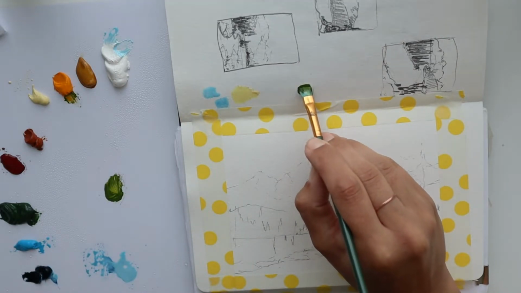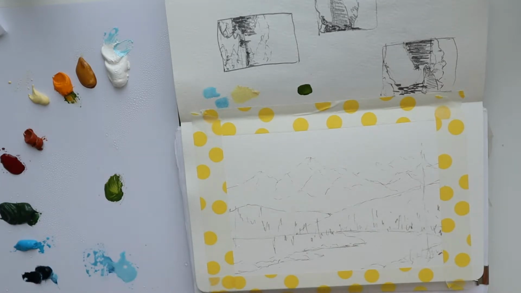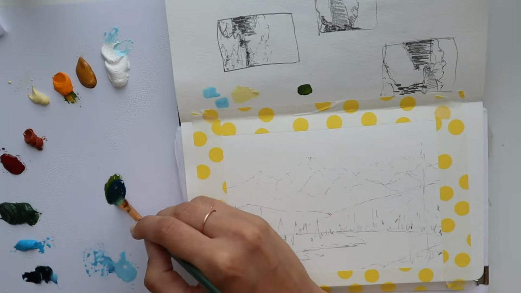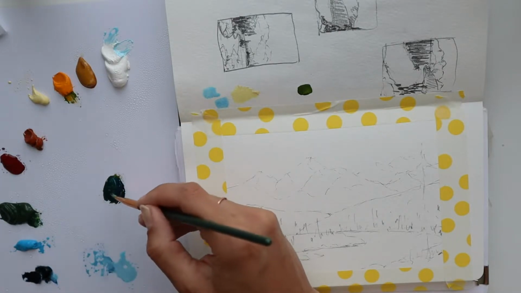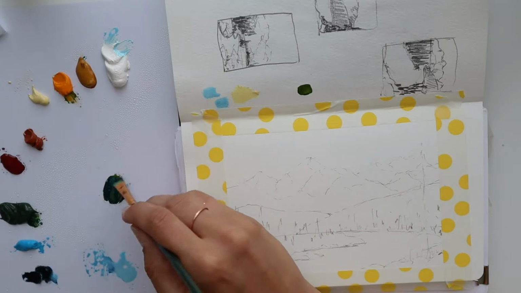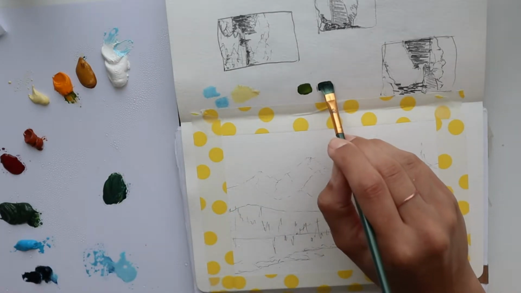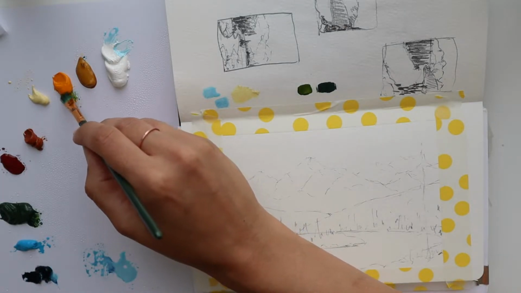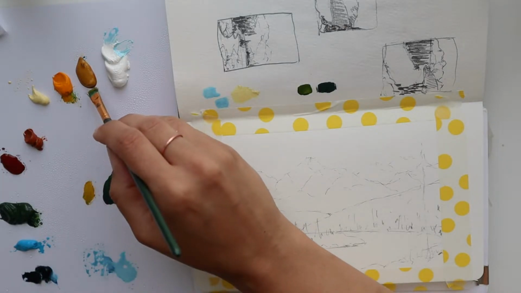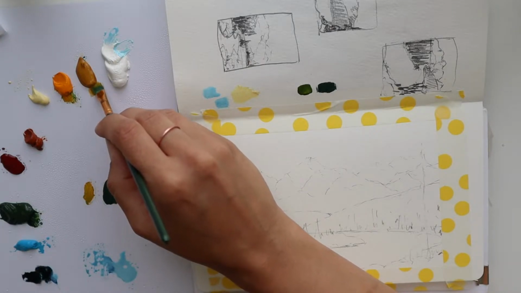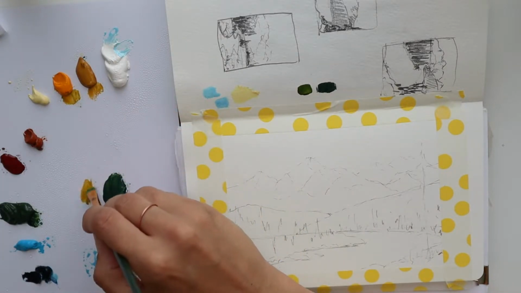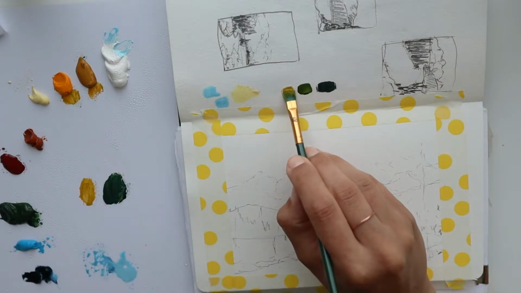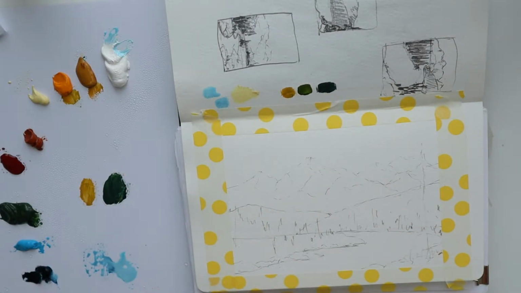Okay, this is gonna be like our mid-tone green. Shadow, as always, is going to be a little bit cooler. And the highlights are gonna be yellowish, warmer, so it was a little bit of the yellow and some of the yellow ochre. Like this, yes, I think that's good.